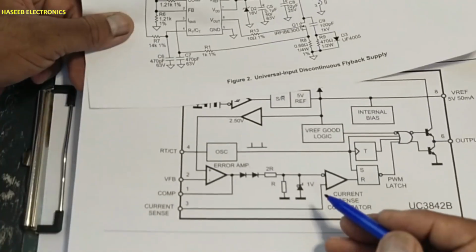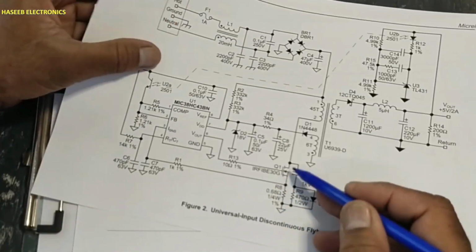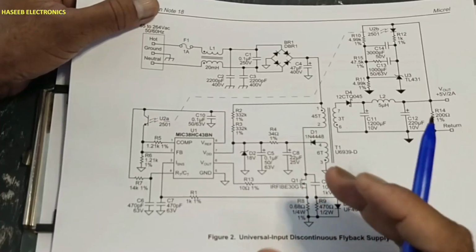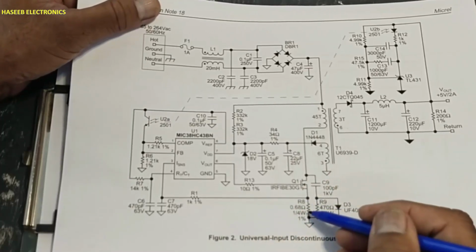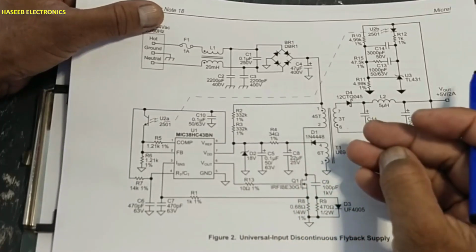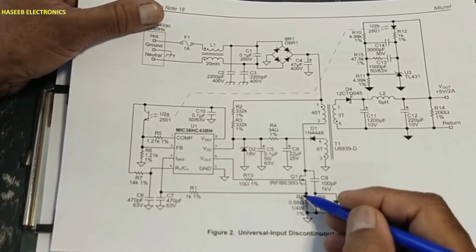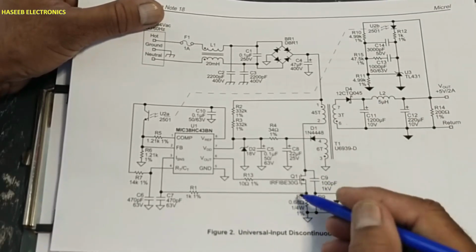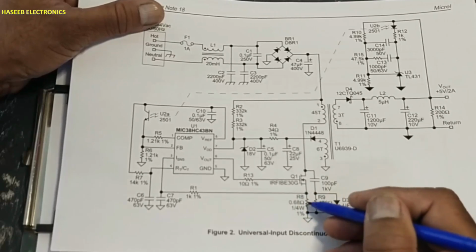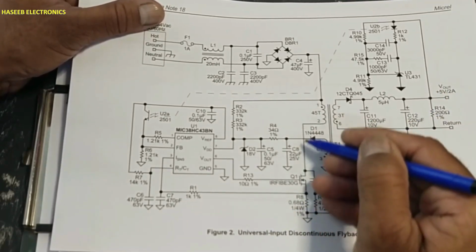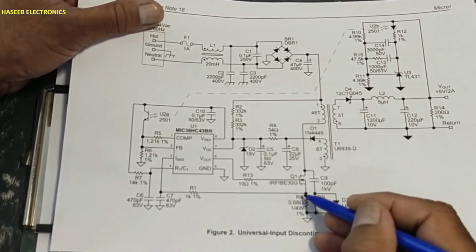In simple words, if current here will increase due to any reason, if the circuit was working good and this resistor value is slightly increased, before this, if the actual circuit was providing 1 volt at 1 ampere and its resistance is increased, maybe at 0.5 ampere current, it will provide 1 volt.